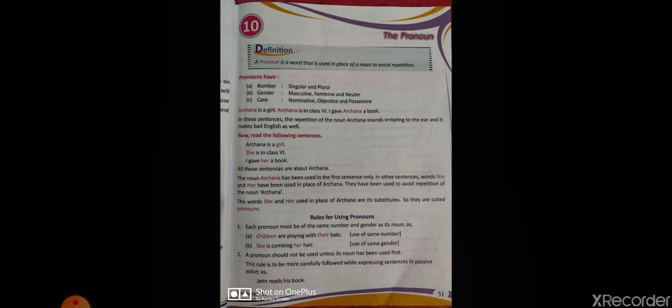So these are the words that are used in the place of noun, and differently. Like for a boy, we have to use he, him or his. For a girl, we have to use she, her, and her. And for a non-living thing and an animal, we use it generally. And if we have 2 people, we use they, them, etc. So these are the words that are used in the place of noun. As we'll read the chapter, we'll understand it more.